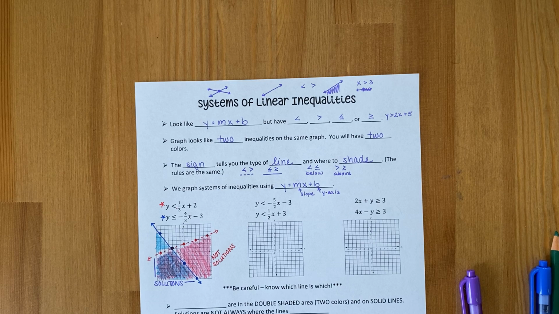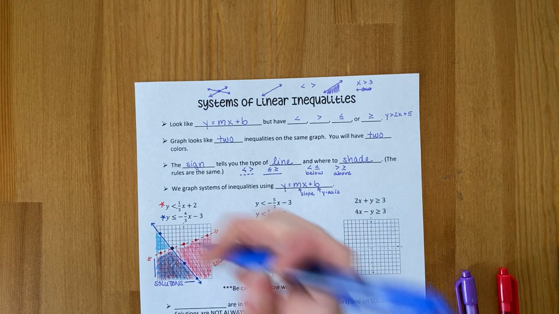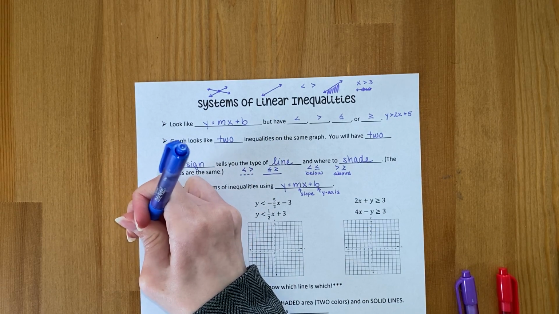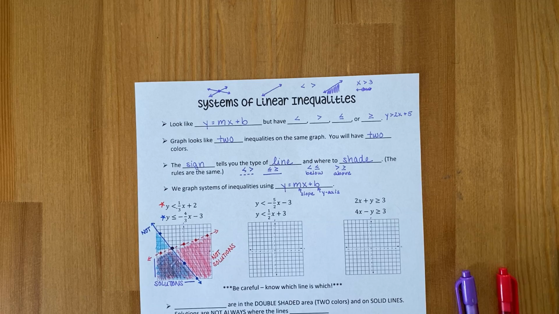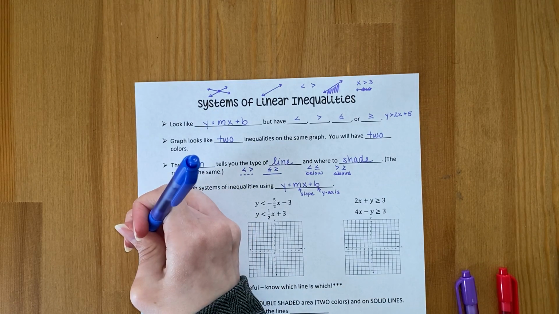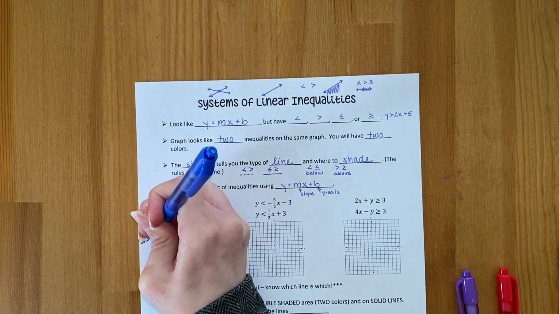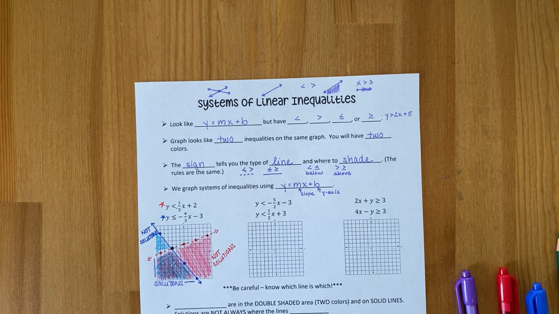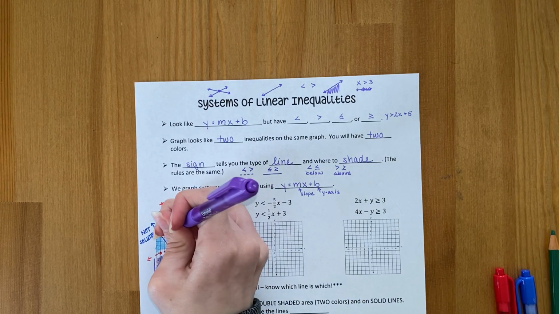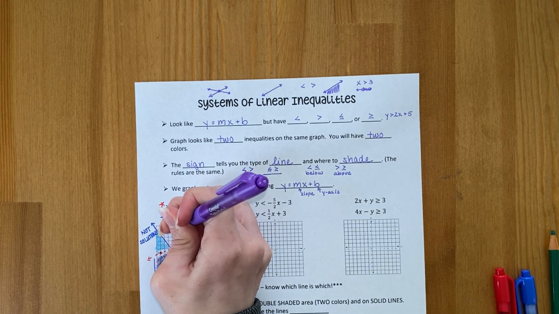Remember, systems solutions need to work for both of the inequalities or both of the equations involved. So this one would only work for the red, they would not work for the blue, making them not solutions to the system. Similar here, these are not solutions to the red inequality, they're only for the blue, so that makes them not solutions to the system, although they are solutions for the blue inequality. And of course, where there's no color, these coordinates don't work for anything.